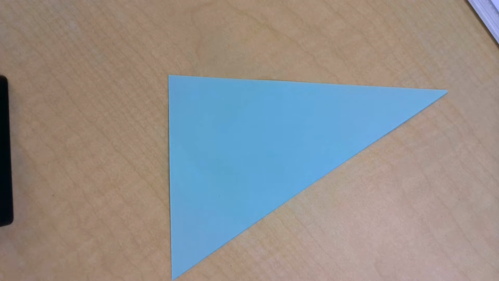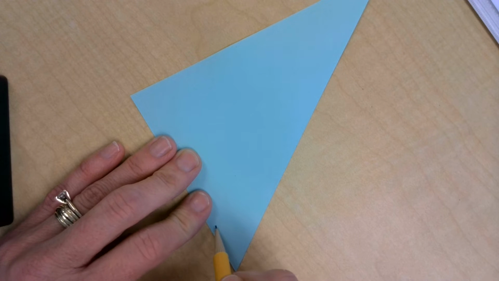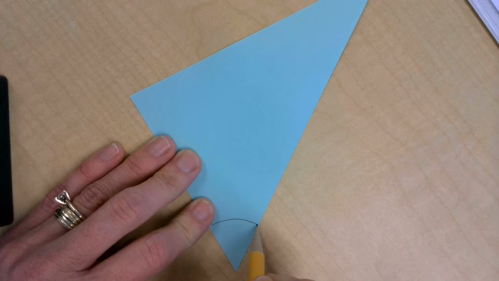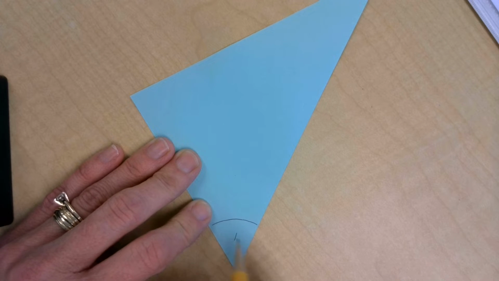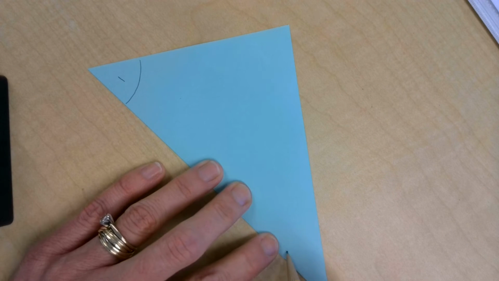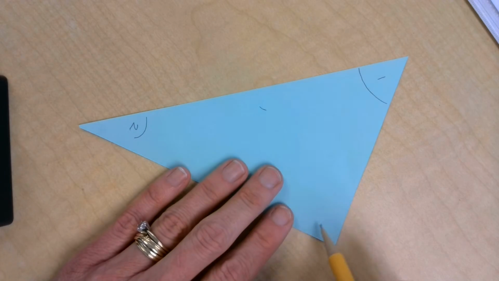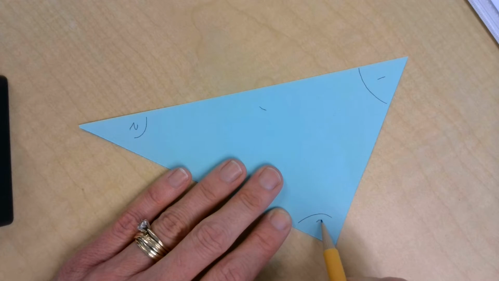Okay, so with your triangle, please, I would like you to go ahead and mark our 3 angles: angle 1, angle 2, and angle 3.